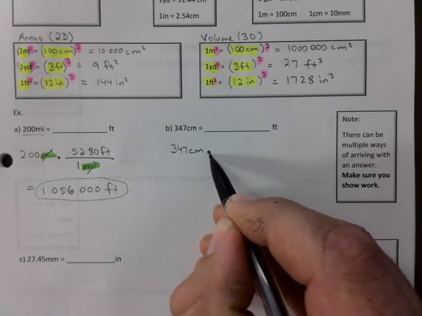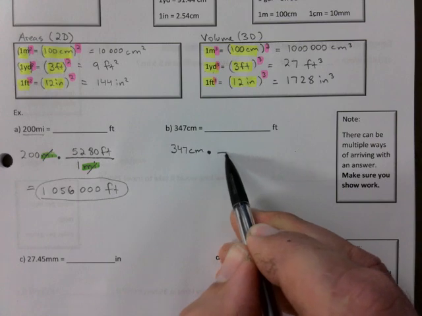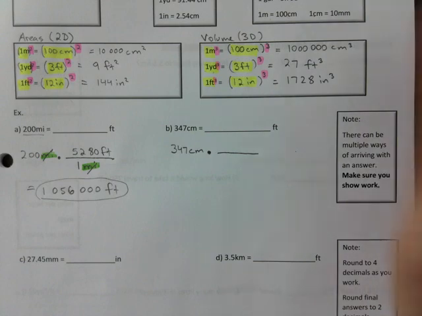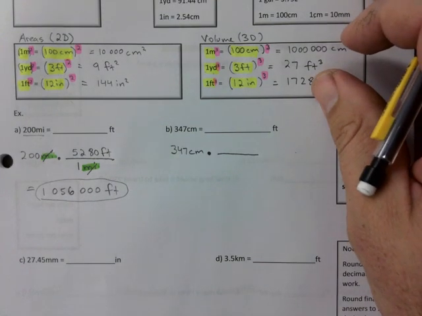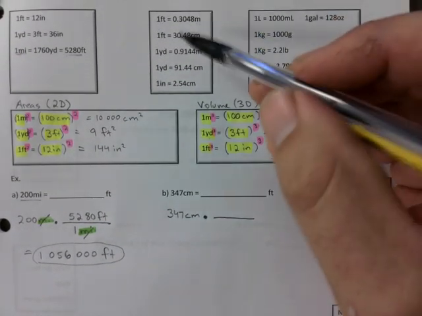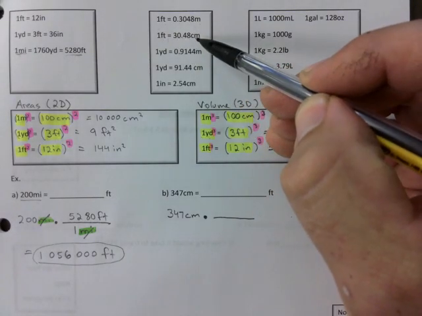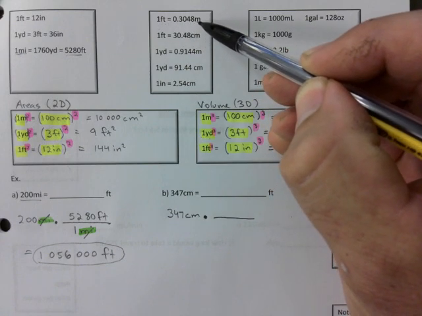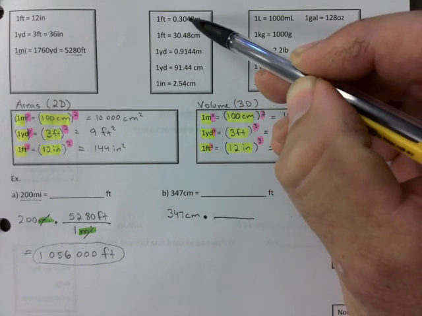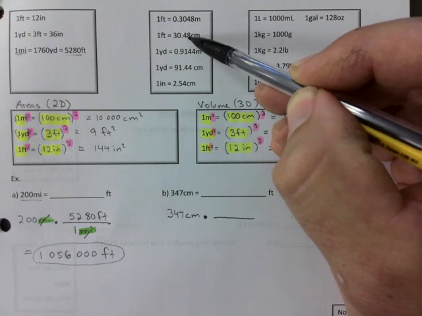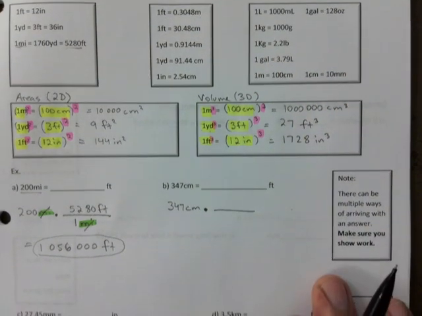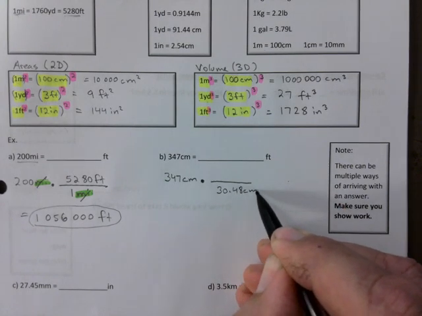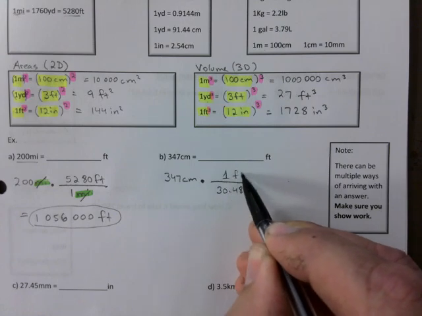I will multiply it by, do I have something that takes me straight from centimeters to feet in what I've given you? Actually, you do. Feet, centimeters, right there. Do you notice the pattern? A foot has this many meters, a foot has this many centimeters. So it's basically just multiplying this by 100, and then they're very, very close. So I'm just going to put the 30.48 centimeters here, and the 1 foot goes up here.